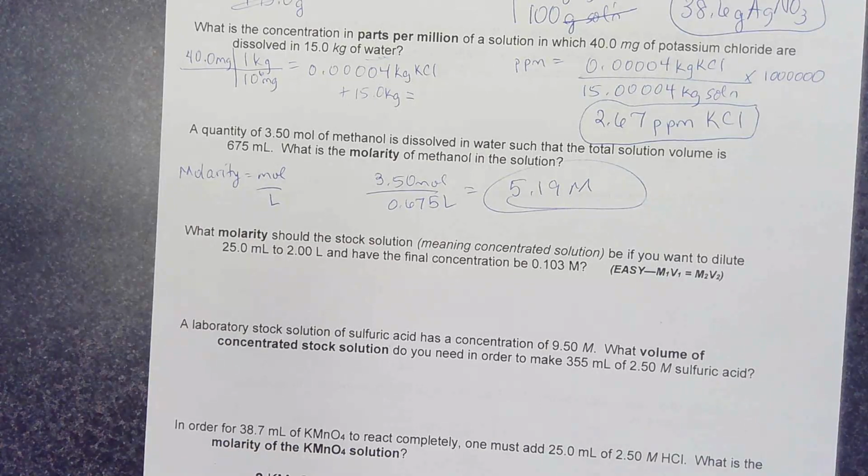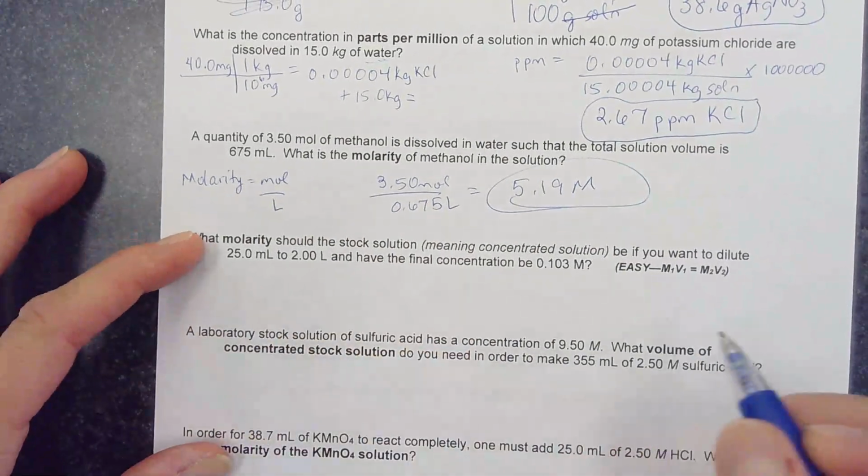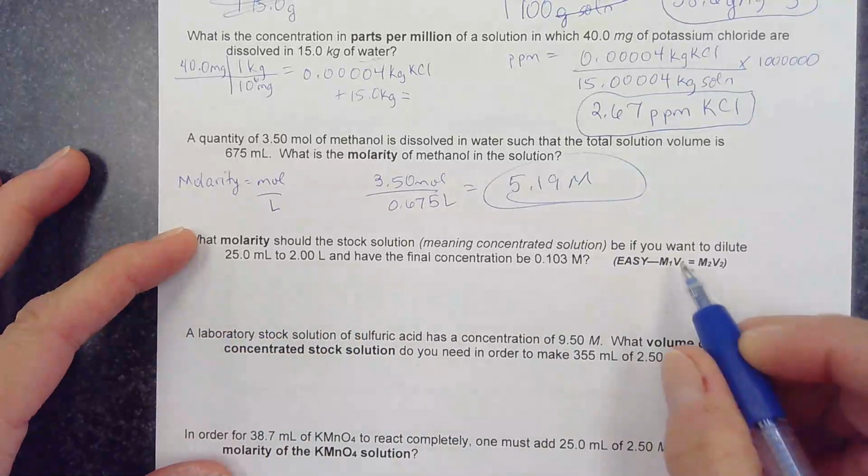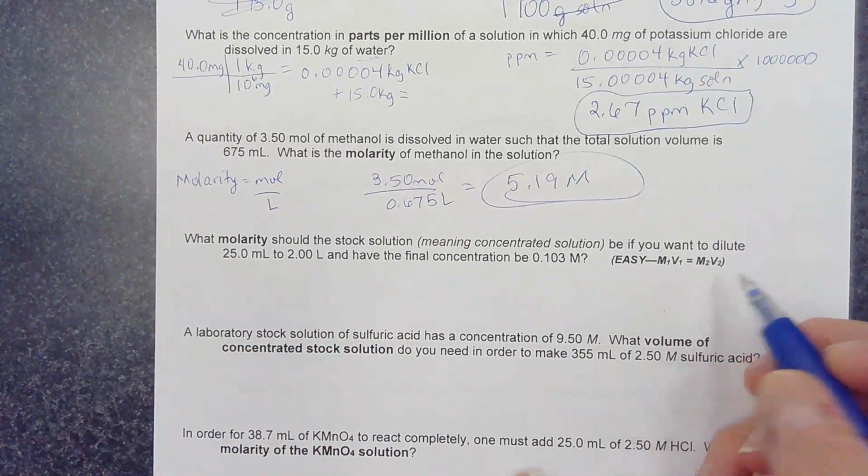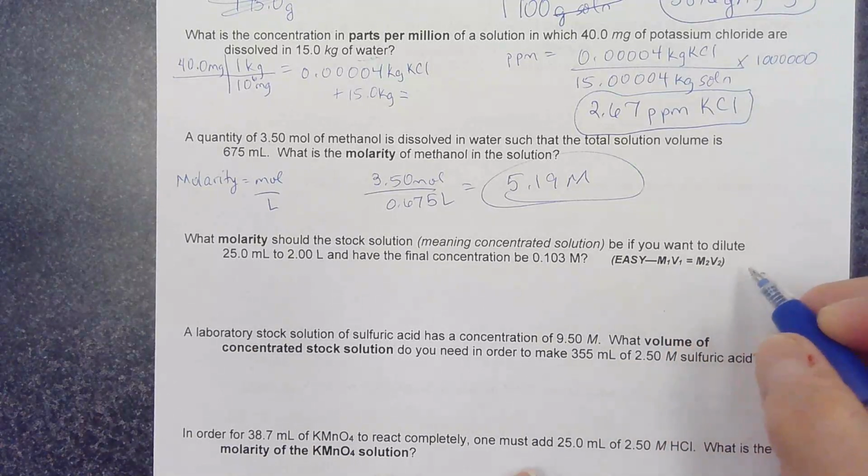Get all 3 of them, guys. Where I wrote M1V1 equals M2V2 here, that is just molarity 1, volume 1, molarity 2, volume 2.